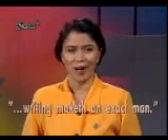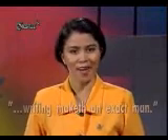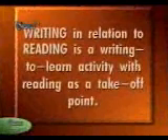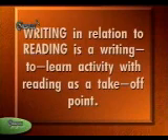It is widely claimed that when students write, they think more, reflect more, and are able to identify informational gaps. In so doing, he or she finds an opportunity to better crystallize his or her thoughts. This must probably be what Bacon meant when he said that writing maketh an exact man. Writing then, in relation to reading, is a writing-to-learn activity with reading as a take-off point.